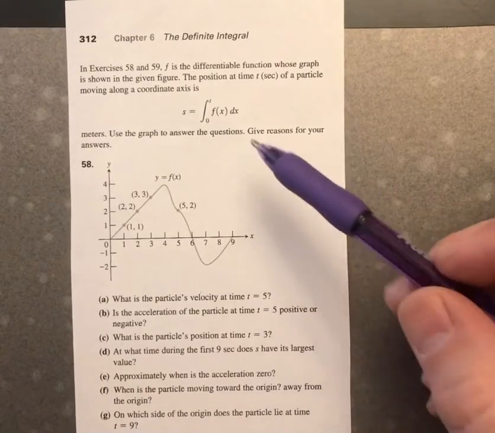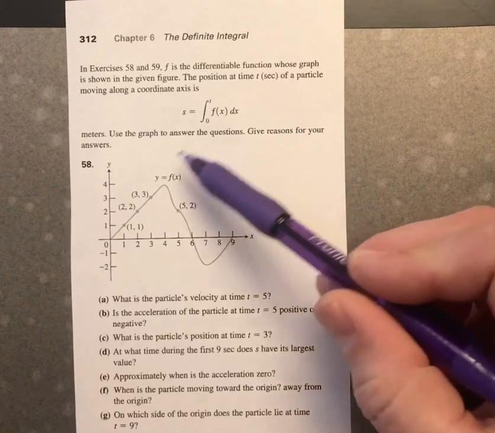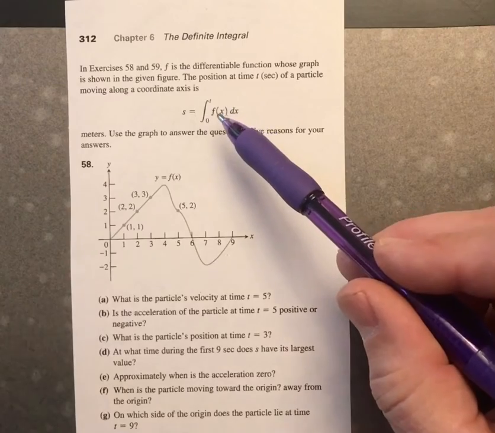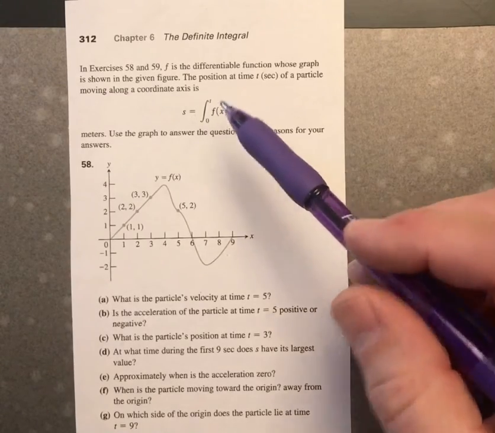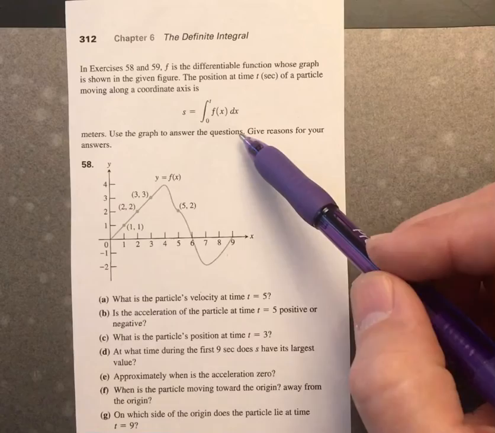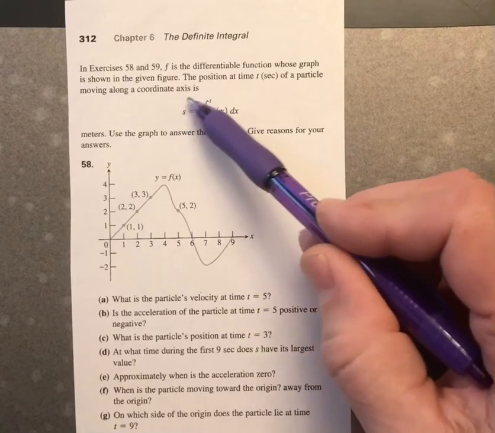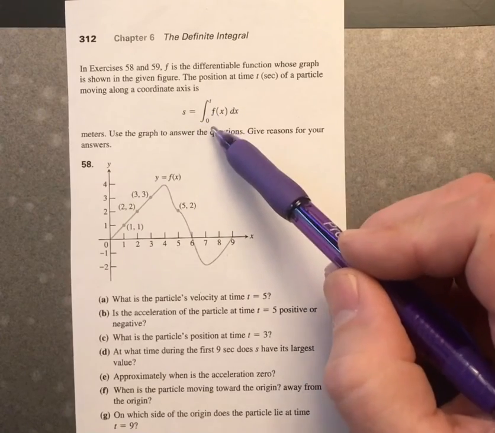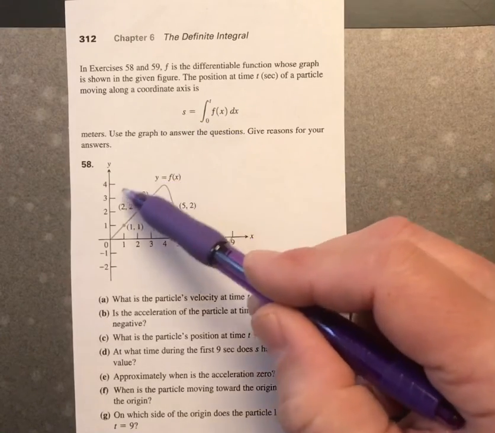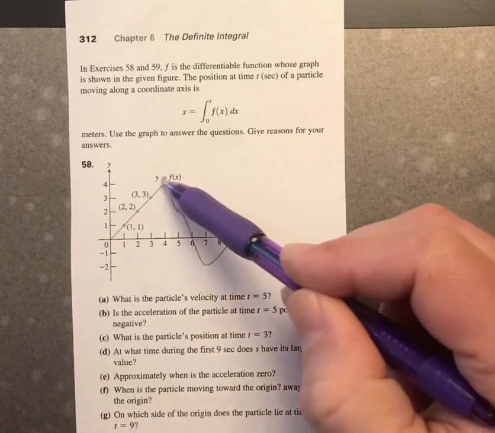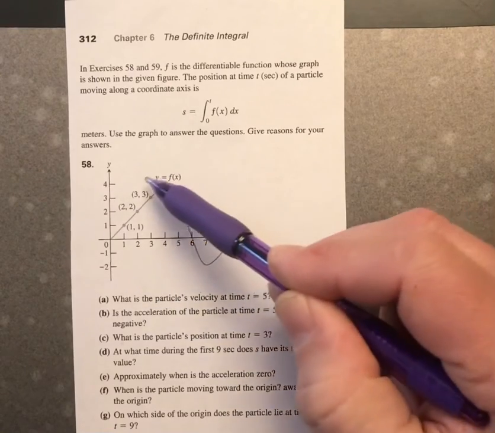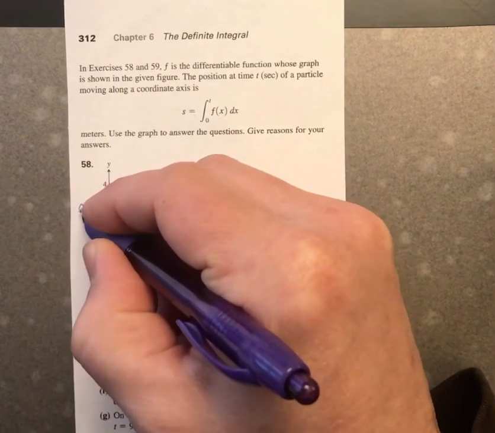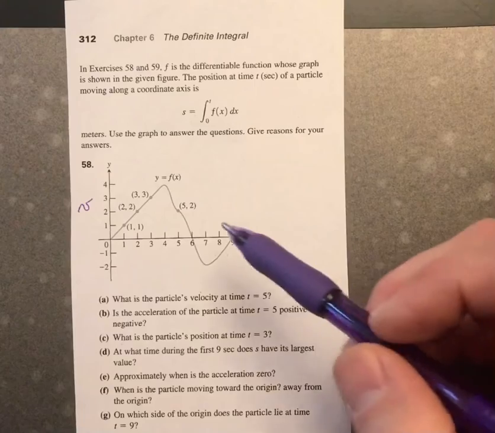Hello once again. If you turn the page, now we're going to look at number 58. And 58 is very similar to the last problem, but this time it gives us a little more context in that s is a position function. Now, if s is a position function, then we know right away that this must be a velocity function. So I'm just going to label this as velocity so that it's easier for us to keep track of this.